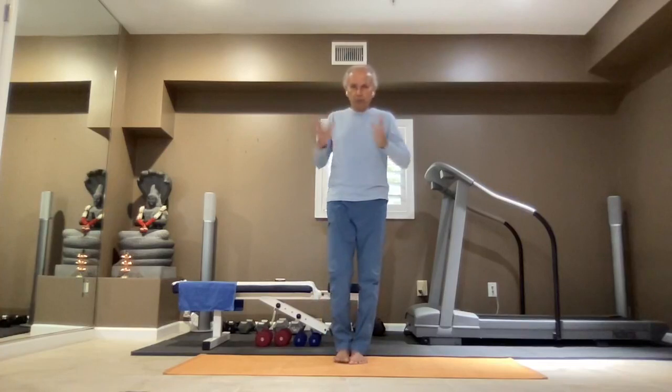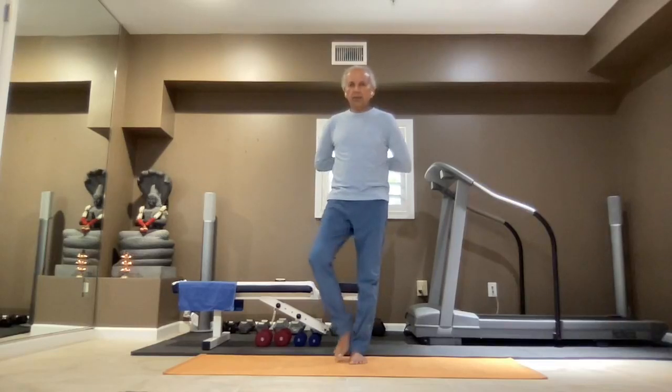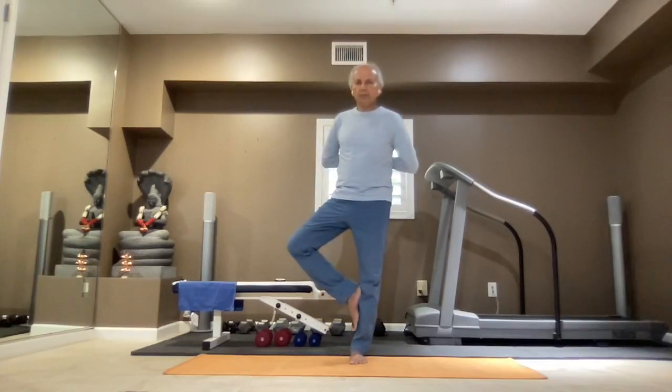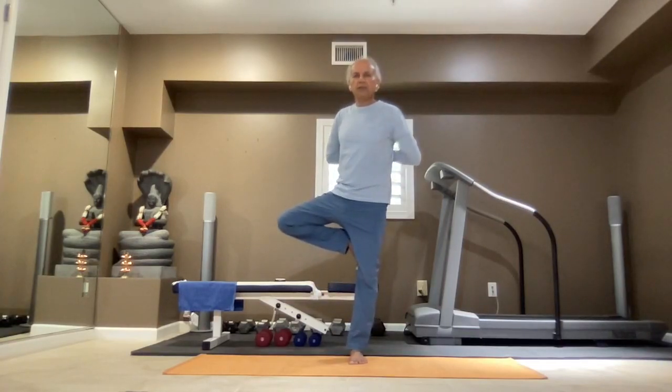So, when you're putting the hands in the back, and also when you do tree pose, the precaution is that you generally try to put your foot below your knee or above the knee. Try not to put it on the knee, because the knee stabilizes it.